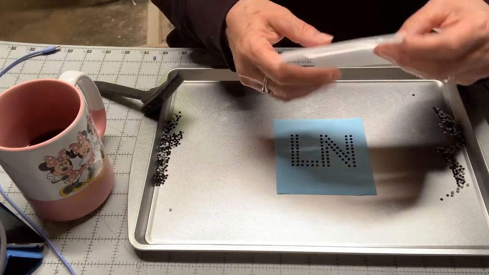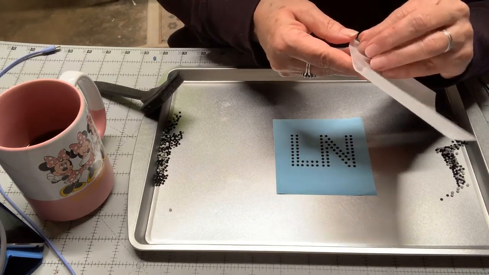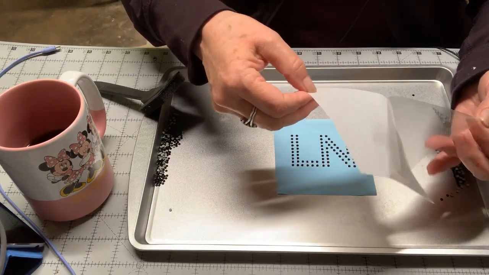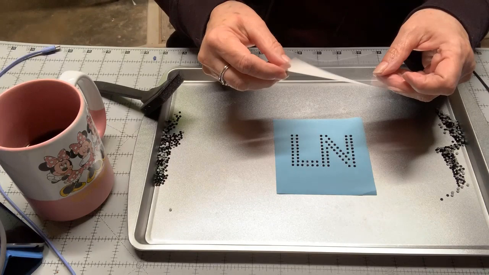Then I get a piece of this, and this also comes in the kit, or you can buy it separately. This is a transfer tape, not like the stuff that we ordinarily use, because this can be used with a heat press or an iron, and it doesn't melt. So it's specifically for this.